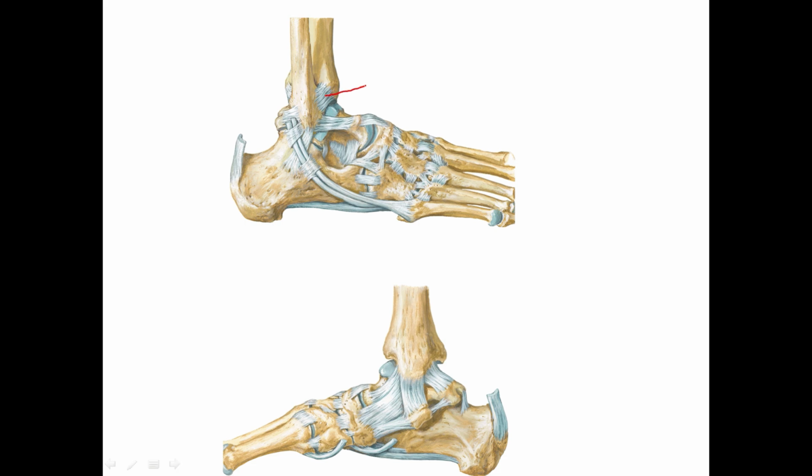This one is the anterior tibiofibular ligament, and here we are having the posterior tibiofibular ligament. Then we got here anteriorly at this place, this is the ligament present between the tibia.